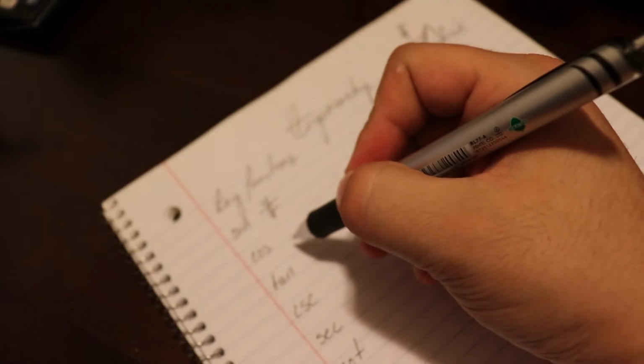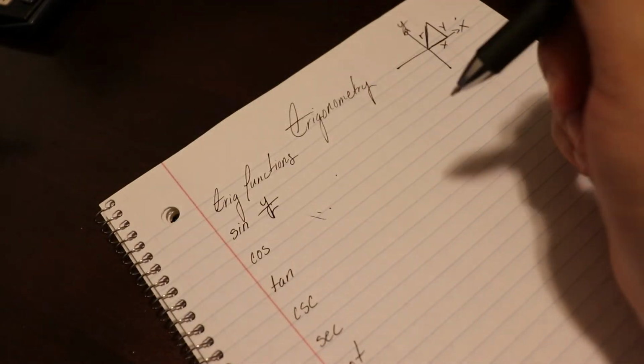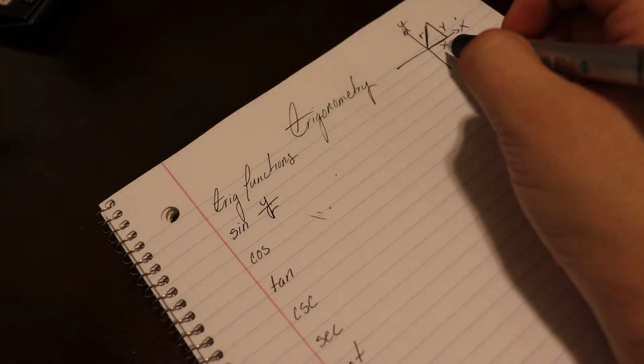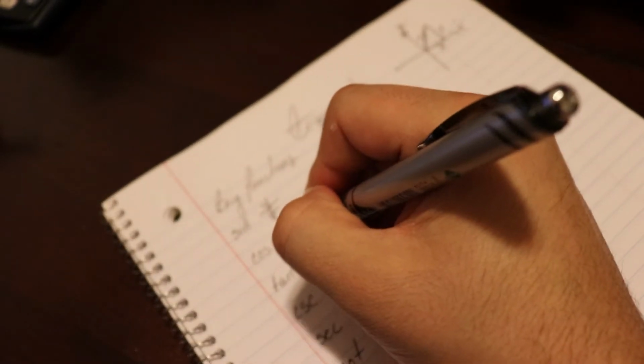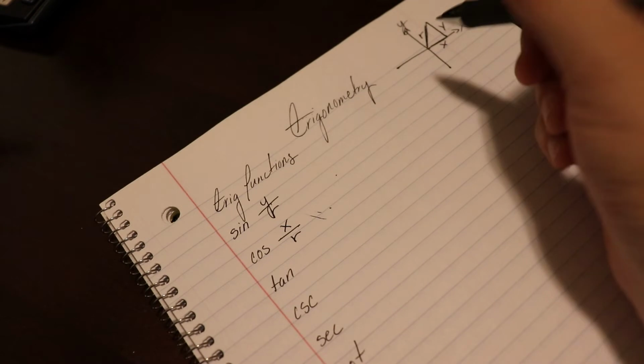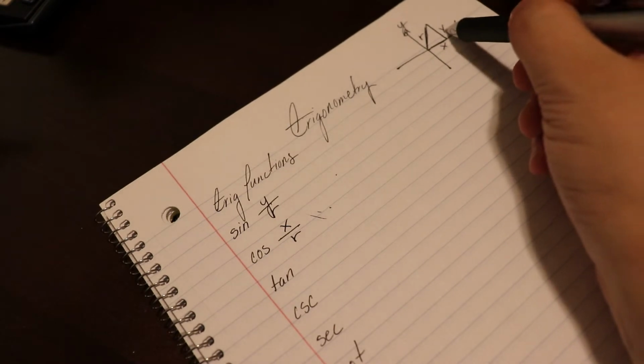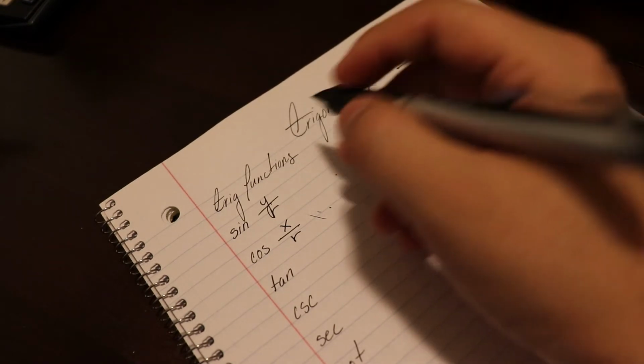For cosine, whenever we're on a rectangular coordinate system, it's x over r. For tangent, it's y over x.